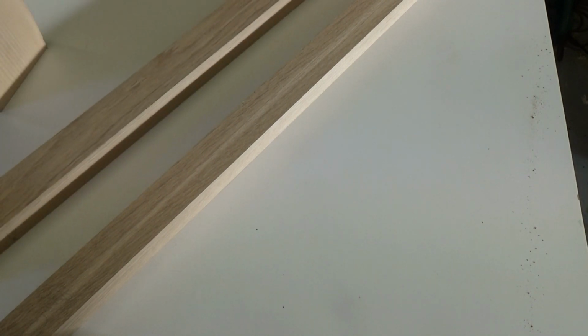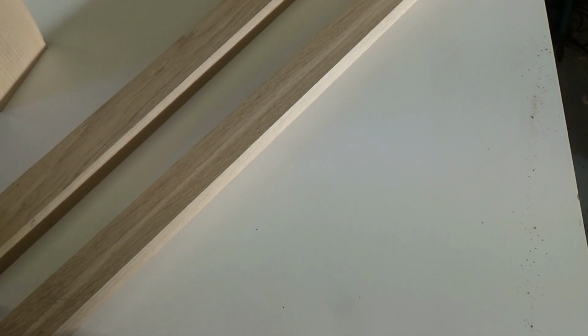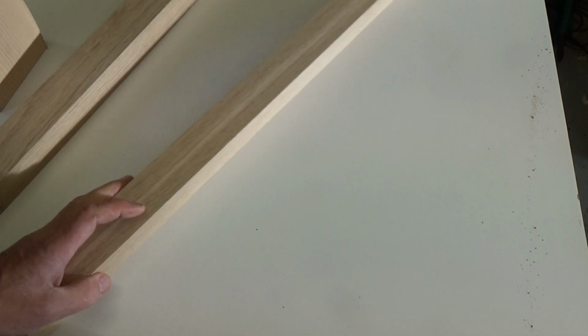Whereas this one is different wherever you are, which makes the final table a little bit disorganised, really. It's the best word I can come up with. Especially if each leg has got a different pattern of grain on it, depending on which face is exposed. So it's worth thinking about that sort of thing when you're selecting wood for your projects.